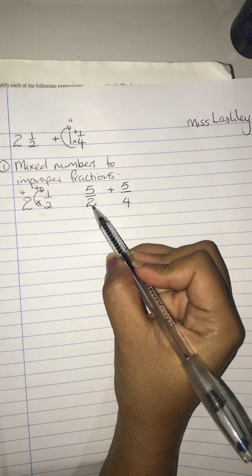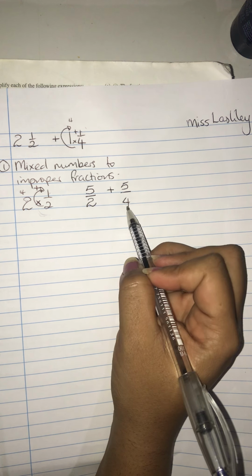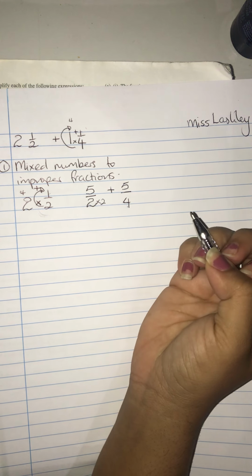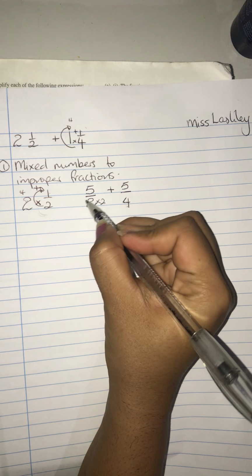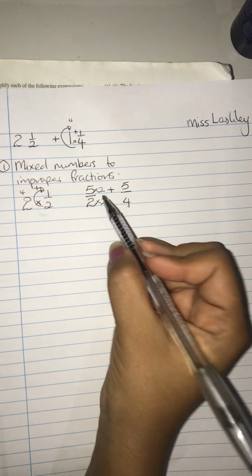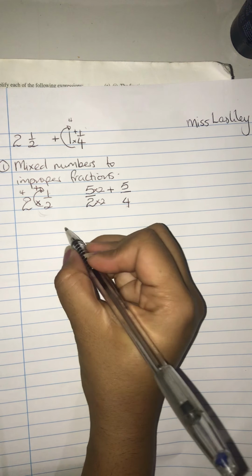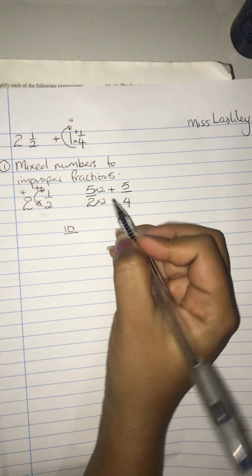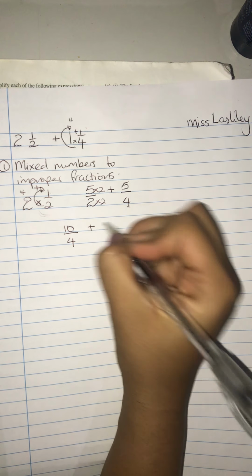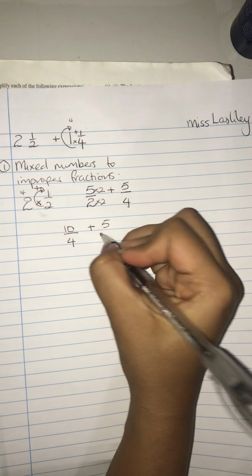How are we going to change 2 to the family of 4? We will multiply 2 by 2 to give us 4, and whatever we do to the bottom numbers, we must do to the top. So 5 2s are 10 over 2 2s are 4, plus 5/4.